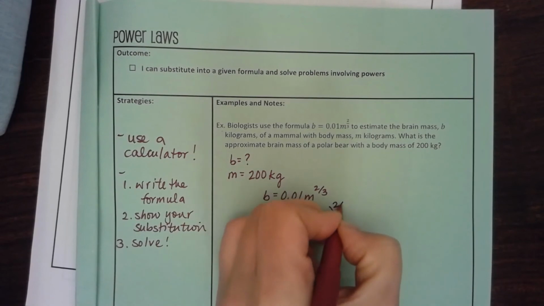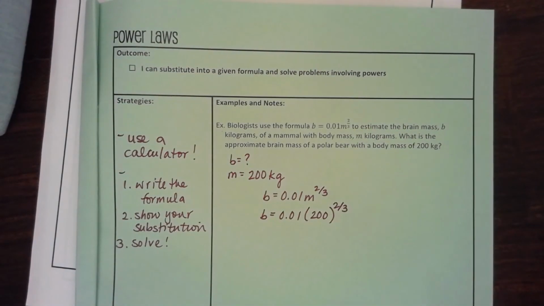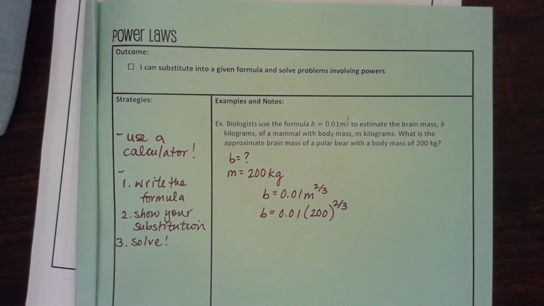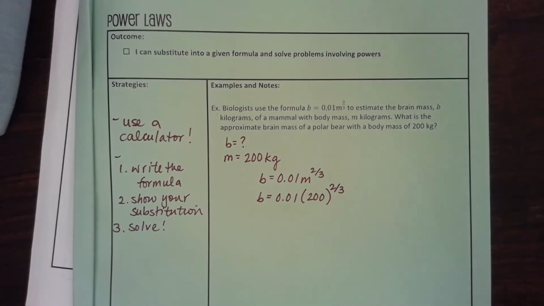Okay, and we don't put units into our equations, right? We're just going to put the number 200. Okay, and now we solve. So this is the part where students don't often get the second mark, even though it's incredibly straightforward and you know what you need to do.